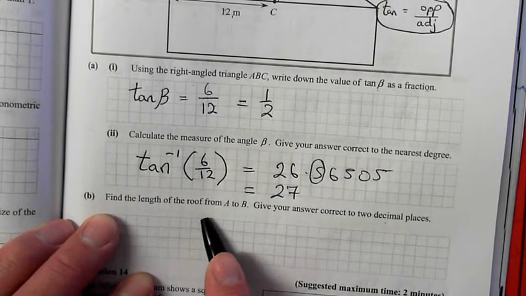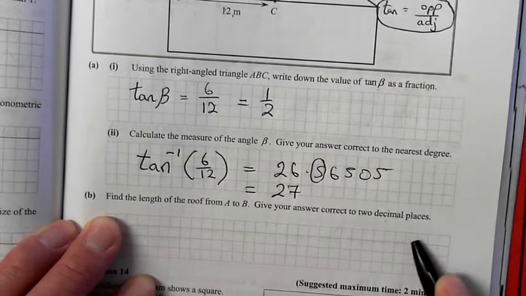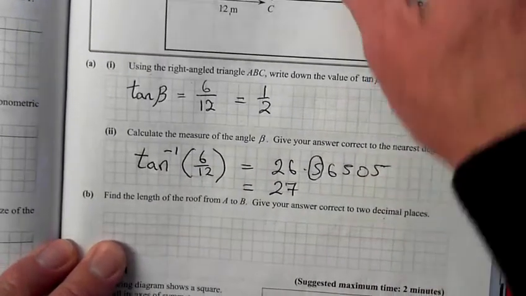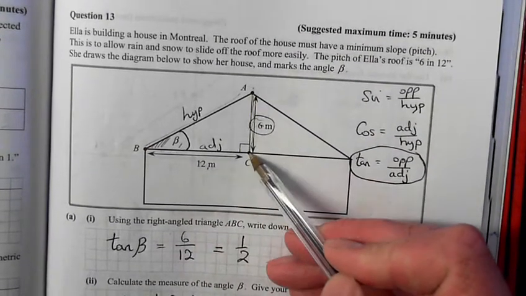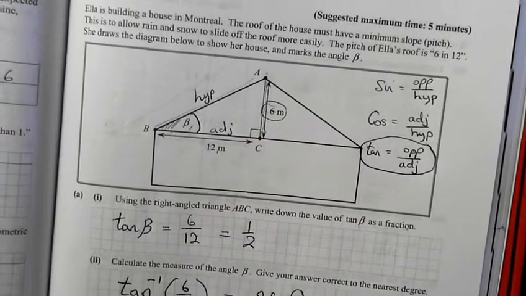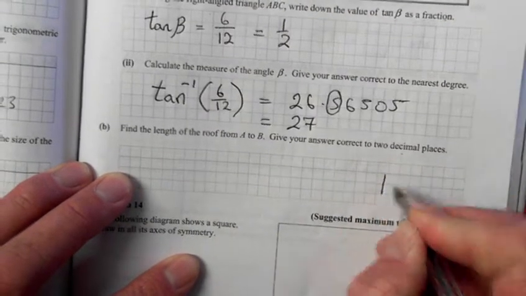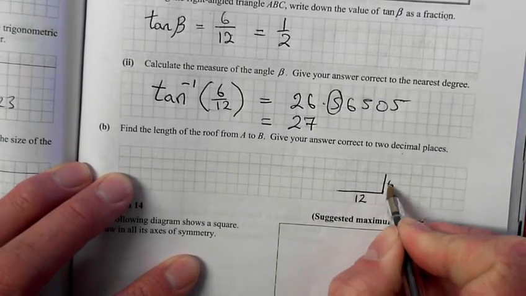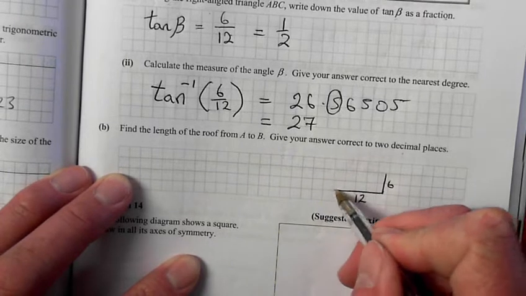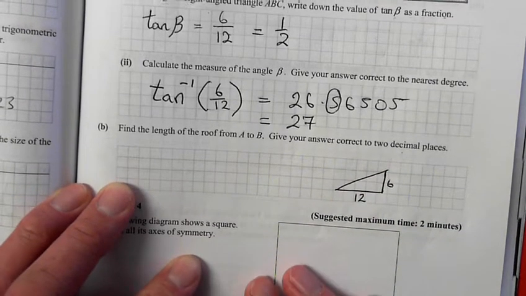Find the length of the roof from A to B. Give your answer to two decimal places, from A to B. We have this, which is 6, and we have 12. What's the theorem that we use? Can you remember? Six and 12. We use a theorem called Pythagoras theorem.